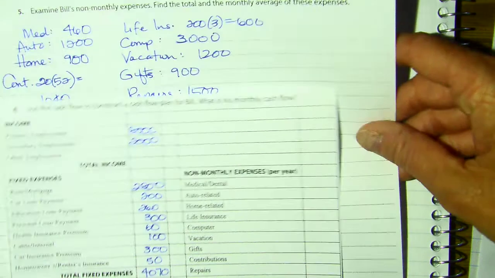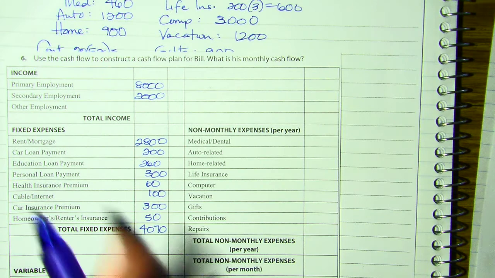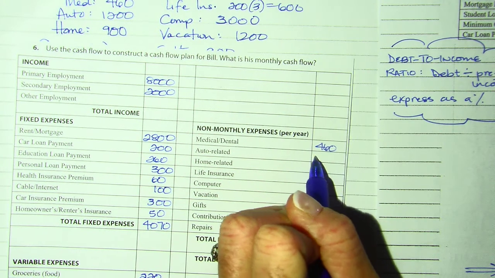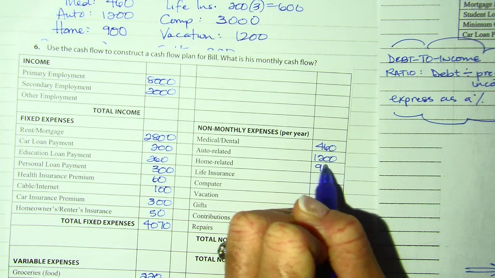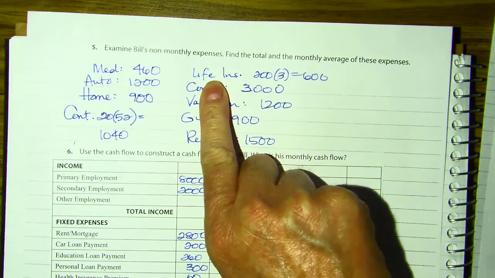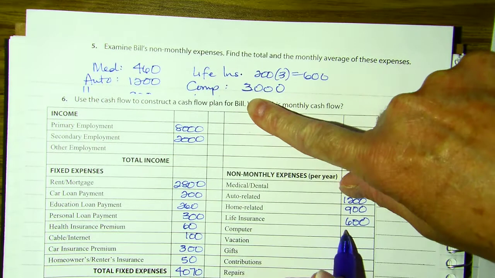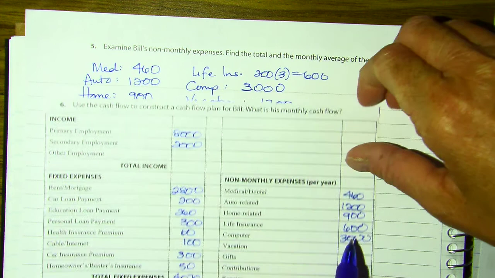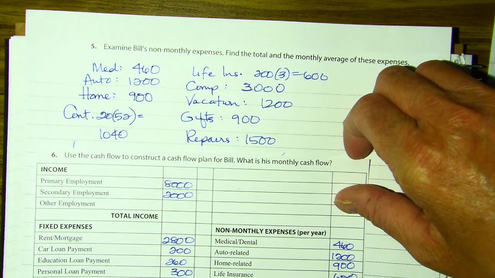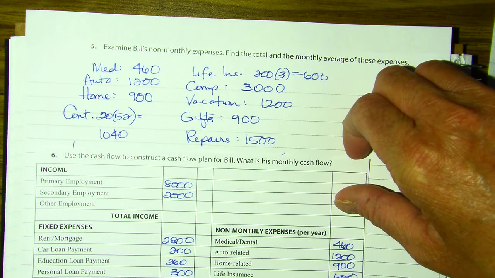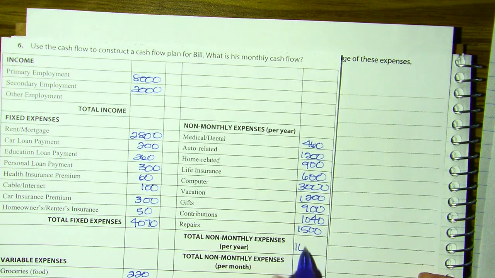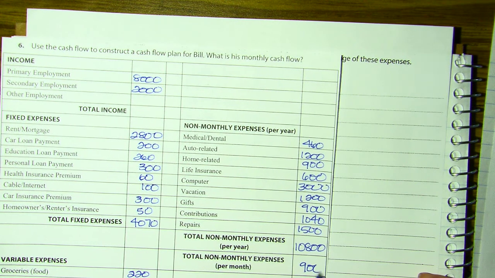But now we're going to fill in those non-monthly. So medical and dental, we recorded $460. Auto, $1,200. Home, $900. Life insurance, remember we did this up here. Computer, $3,000. Vacation, $1,200. Gifts, $900. Contributions, $1,040, and repairs, $1,500. And if I add that up, I get $10,800. So that's $900 per month.